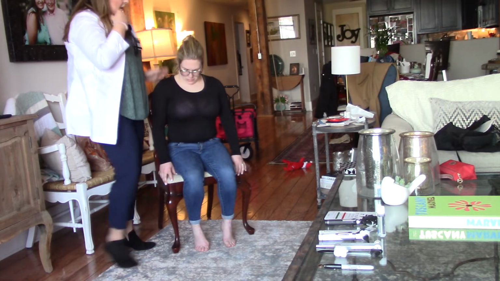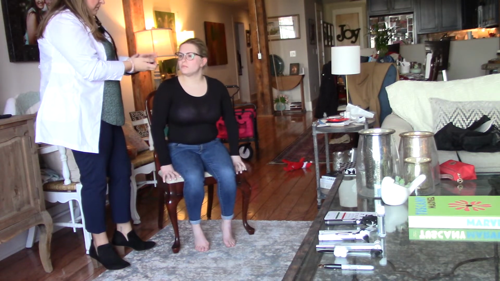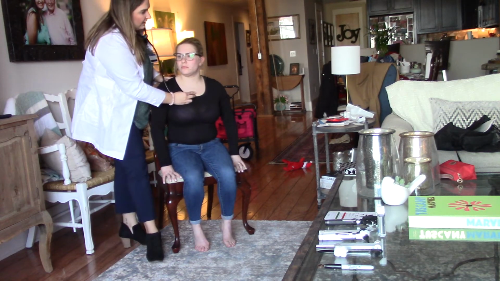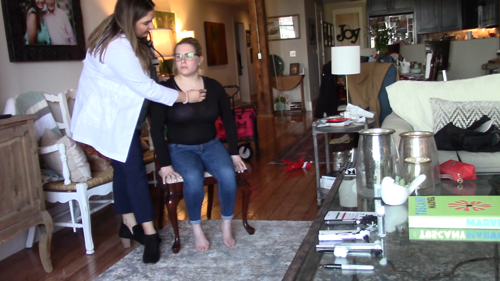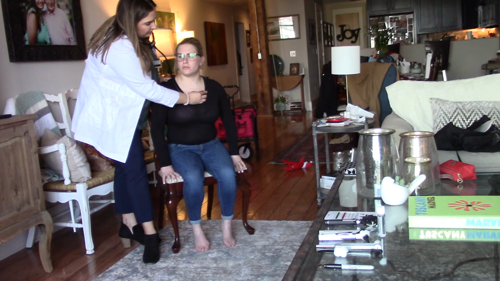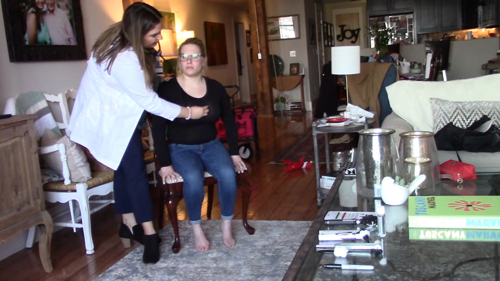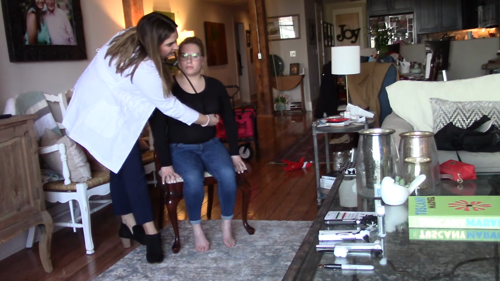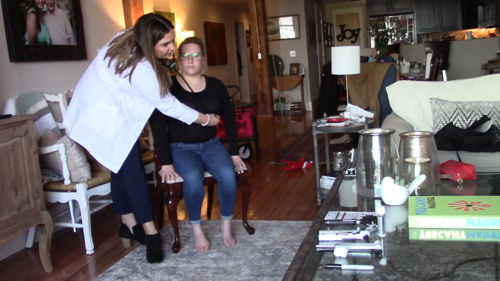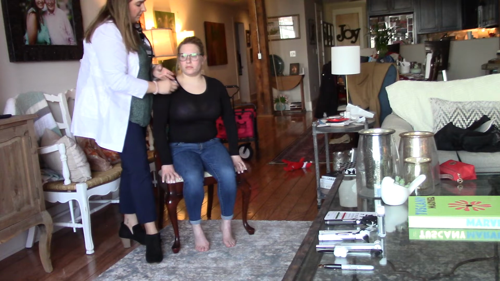Great. I'm now going to move on to my cardiac assessment, and I'm going to begin by auscultating your valves, starting with the aortic valve, which is at the second intercostal space right sternal border, pulmonic valve, which is at the second intercostal space left sternal border, Erb's point, which is at the third intercostal space left sternal border, tricuspid, which is at the fourth intercostal space left sternal border, and then your mitral, which is at your fifth intercostal space midclavicular line.